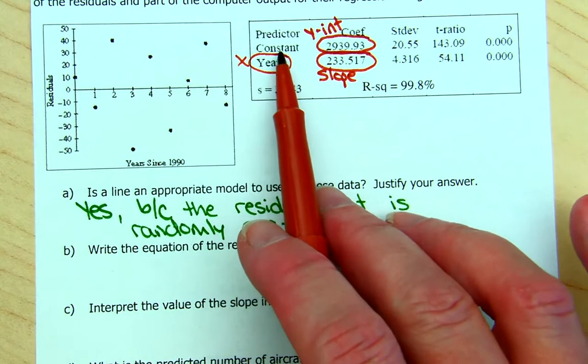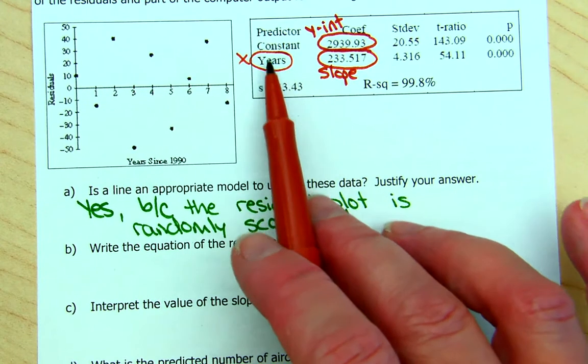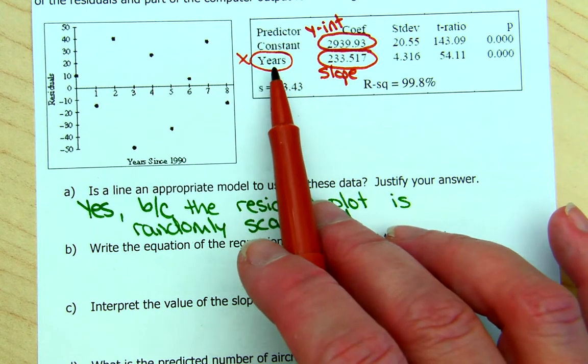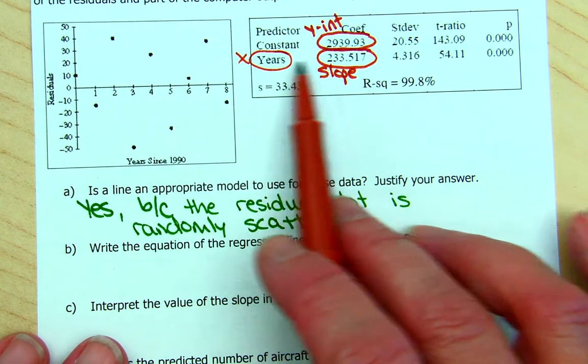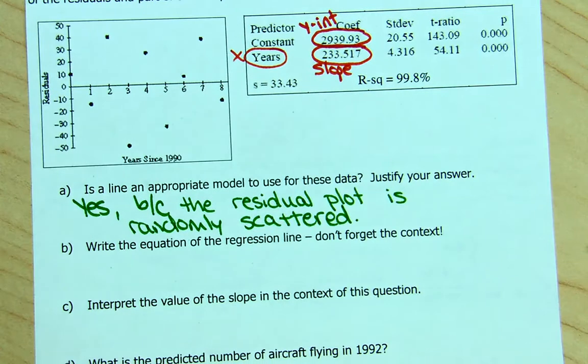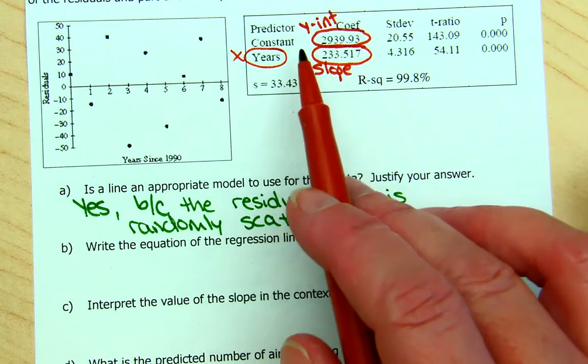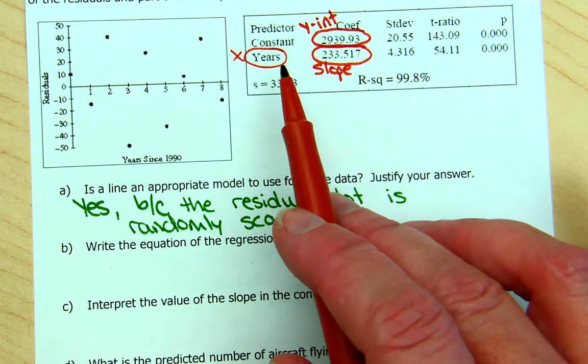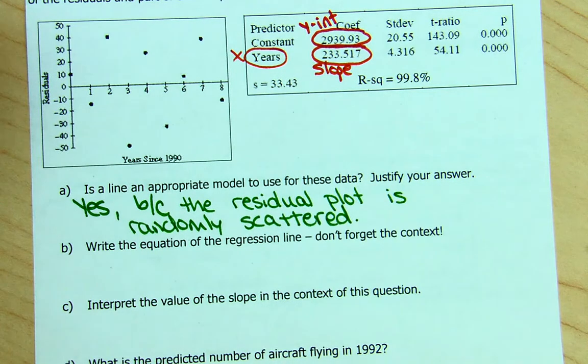So anytime you see constant, you're going to see constant and you're going to see a variable name. The variable name is always your x variable. The coefficient of that variable is your slope. The coefficient of constant, that's your y-intercept. No matter what kind. Sometimes these will be listed in the other order, where the years will be first and then constant. So you're just looking for that constant.